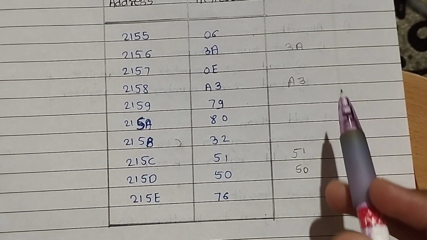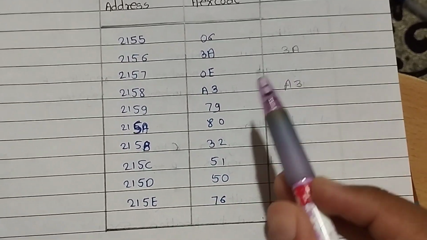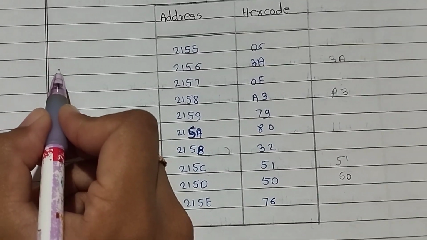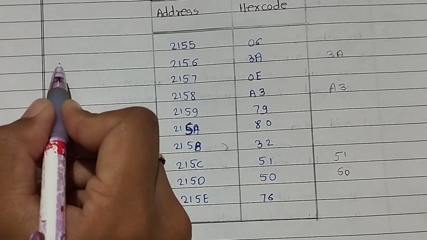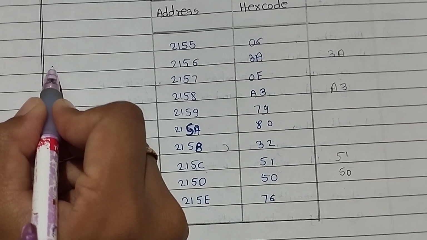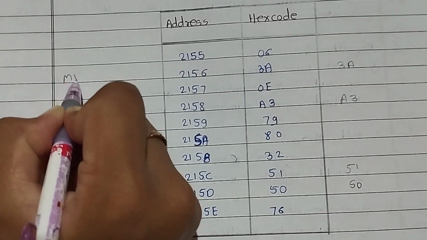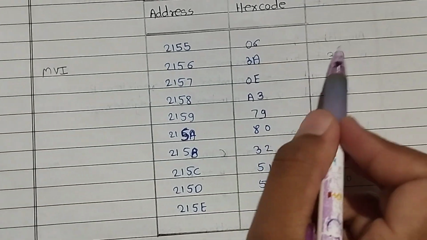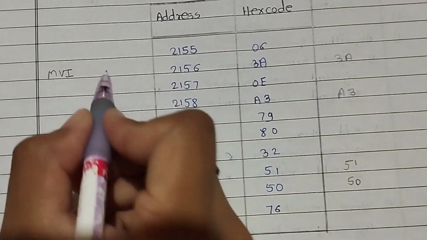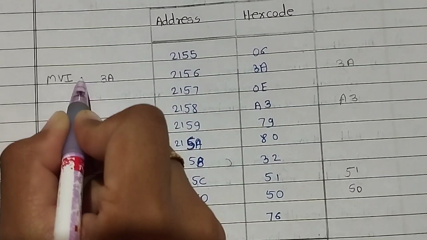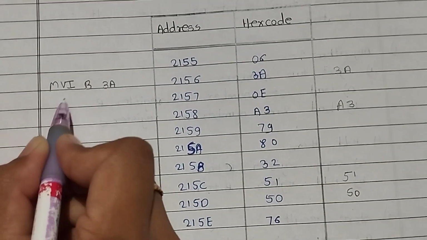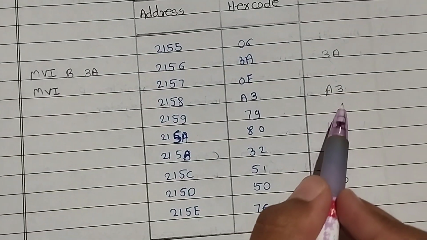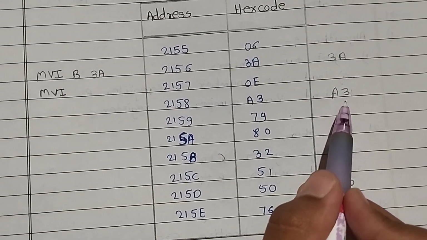Now let's start. We write the program for the given table. Here at the left hand side I write the program for your better understanding. So the first instruction is move immediate, 8-bit data. Now which 8-bit data? 3A is the 8-bit data, 3A to register B. Now second, we use move immediate because the second data we want to move to the C register.